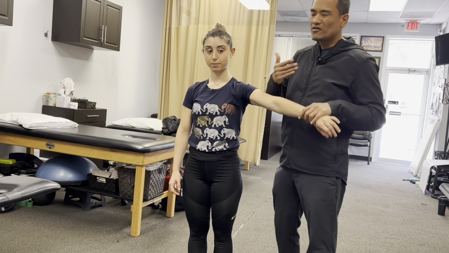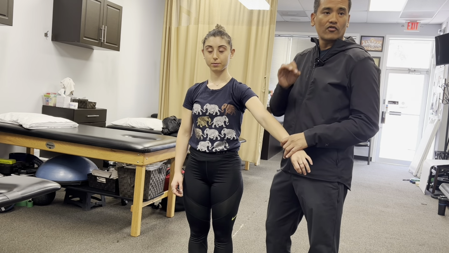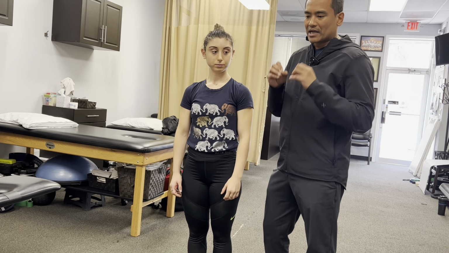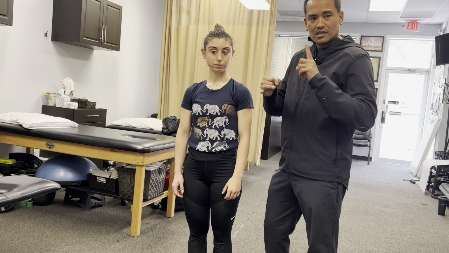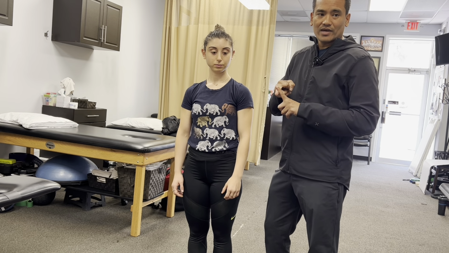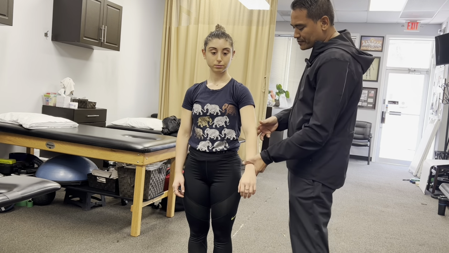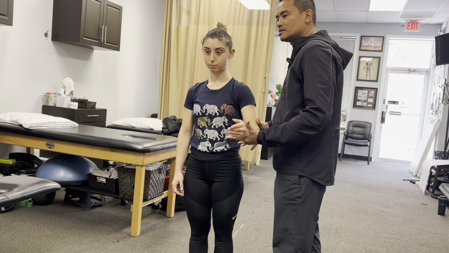Very good. Again, I'm looking for symptom reproduction. I'm looking for quality of contractions. Yes, I'm doing MMT. I'm trying to grade it. My goal here is symmetry, symptom reproduction, and the quality of contractions. In the meantime, I'm trying to grade it. Okay. Go inside. Internal rotation, extension.